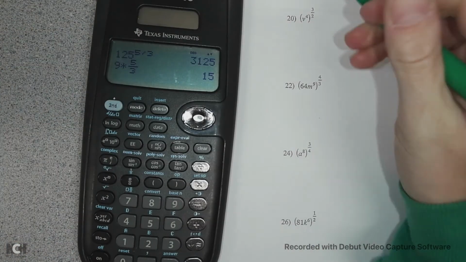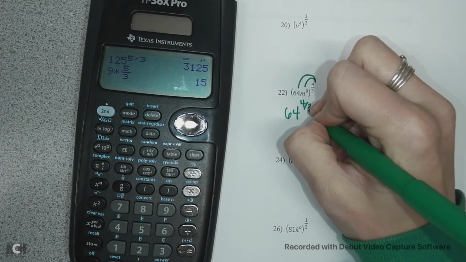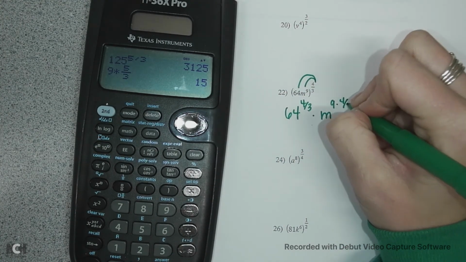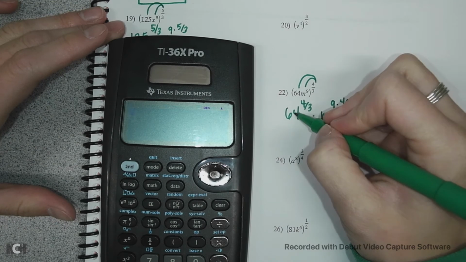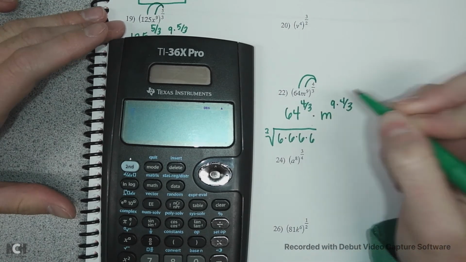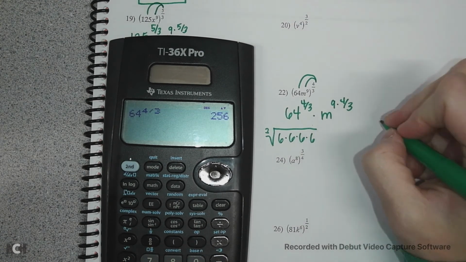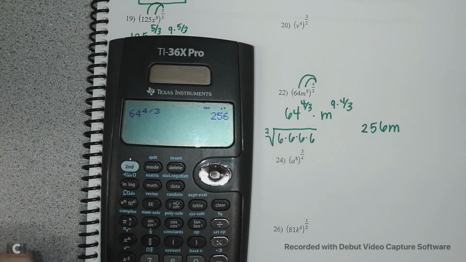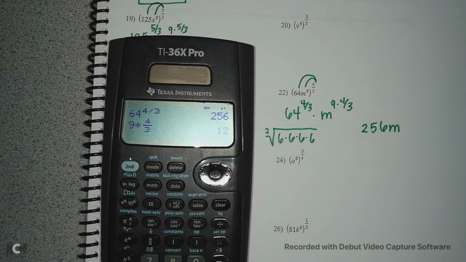Let's do 22. So remember, we're going to distribute this 4/3 to the m and the 64. So it's going to be 64 to the 4/3 times m, 9 times 4/3, because you always multiply your exponents. So let's type that guy in. Remember, this means I want 4 64s, so 1, 2, 3, 4, and all under the 3rd root. This means this, okay? So if we tried 64 to the 4 divided by 3, we get 256. So we've got 256 m, 9 times 4/3. Oh no, been sitting for too long. I'm so sorry. It's 12.